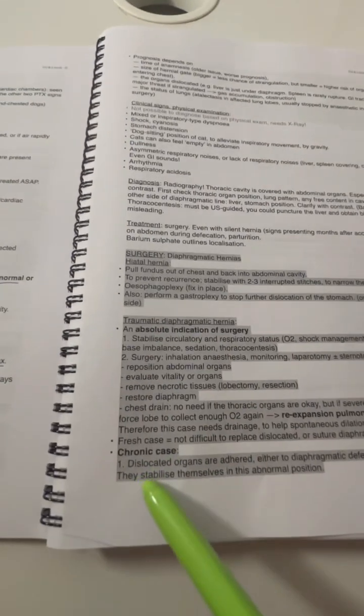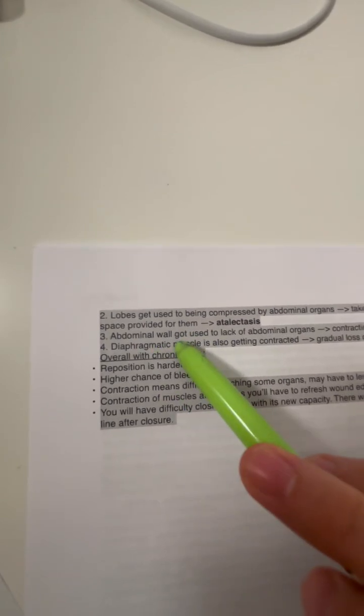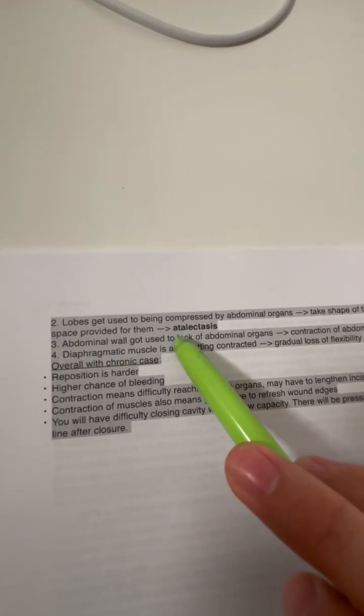In a chronic case, the dislocated organs are adhered, either to the diaphragmatic defect or to the pleural area. They stabilize themselves in this abnormal position. The lobes get used to being compressed by the abdominal organs and they take the shape of the remaining space provided for them, and this results in atelectasis.